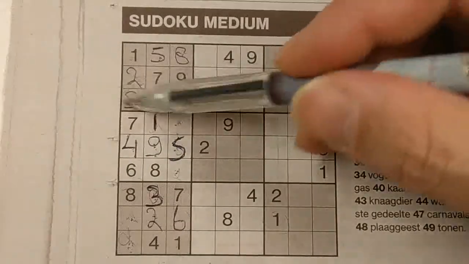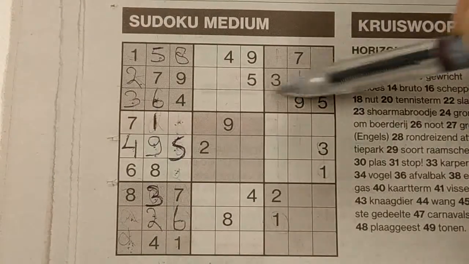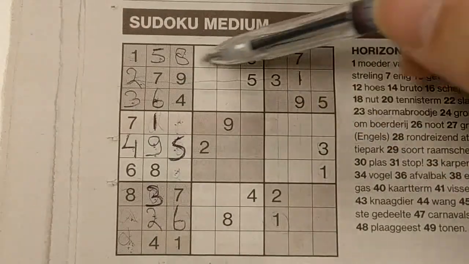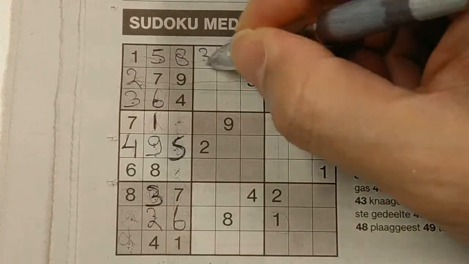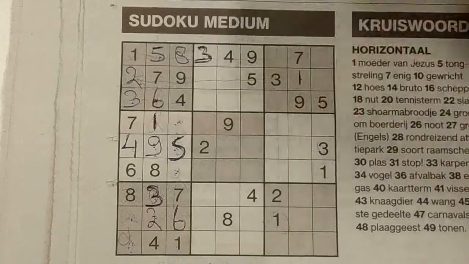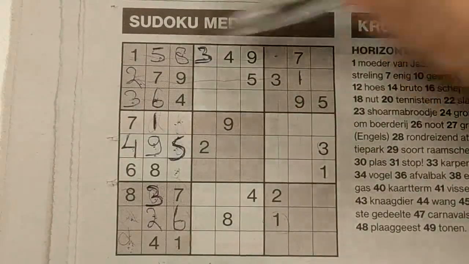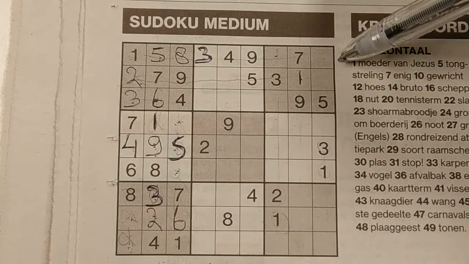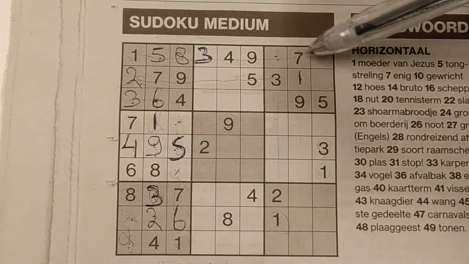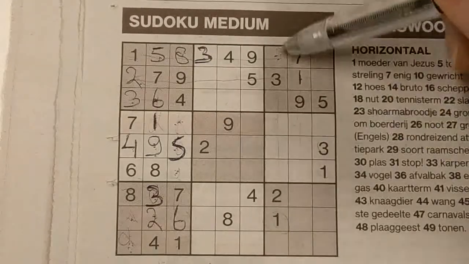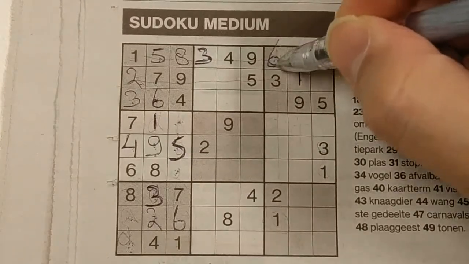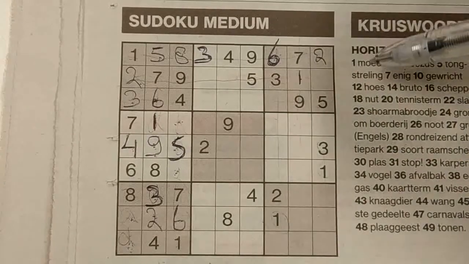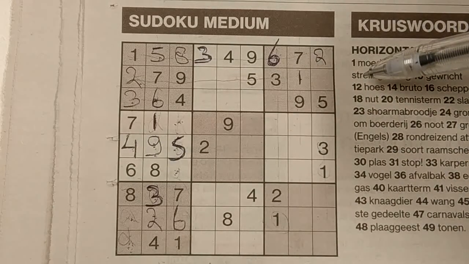Then a 3 in the third row, a 3 in the second row. So in the first row, the only place for the 3 should be here. 2 missing numbers in the first column. The numbers are 2 and 6. I see a 2 here, so no 2 there. 2 should be here, and the 6 goes here.